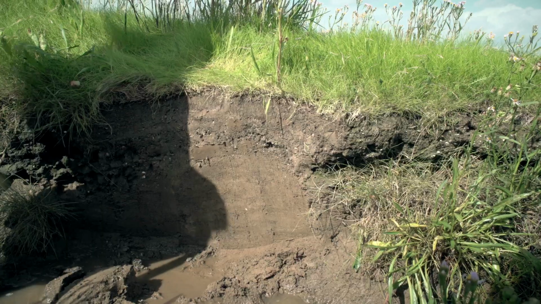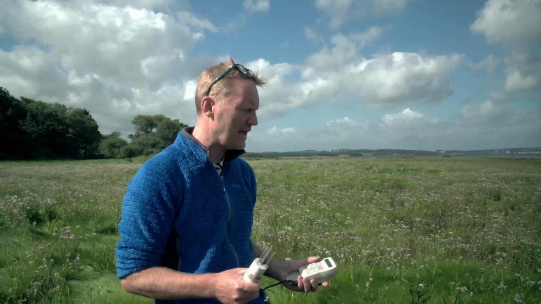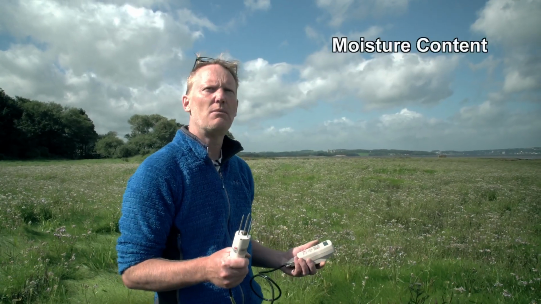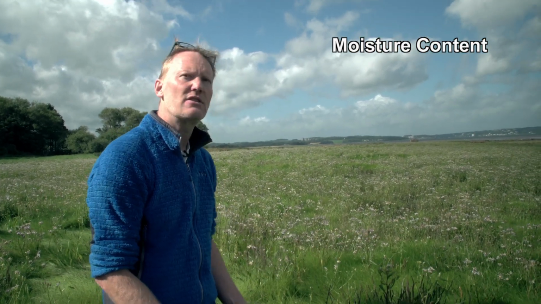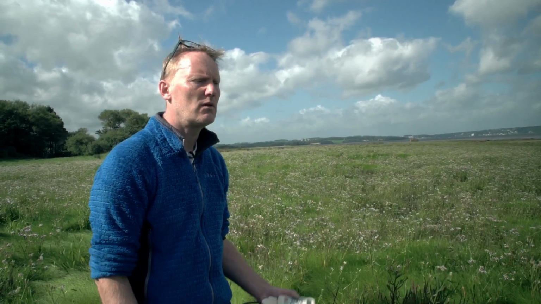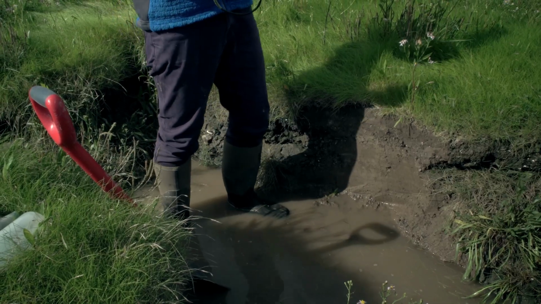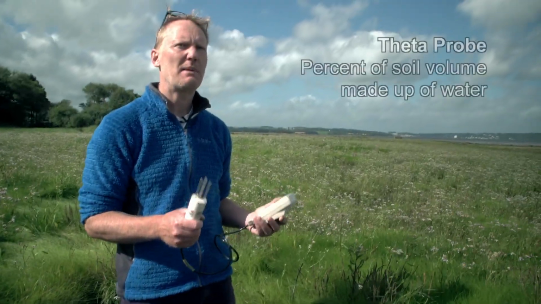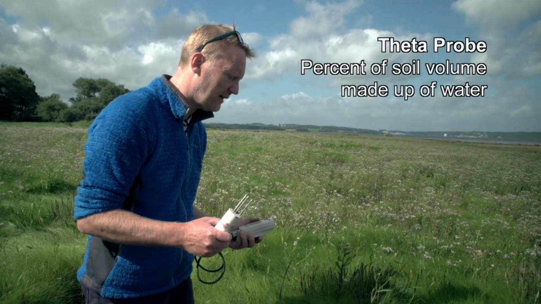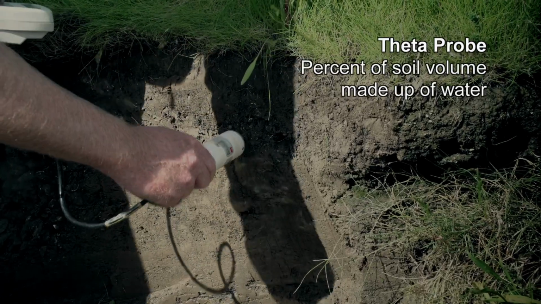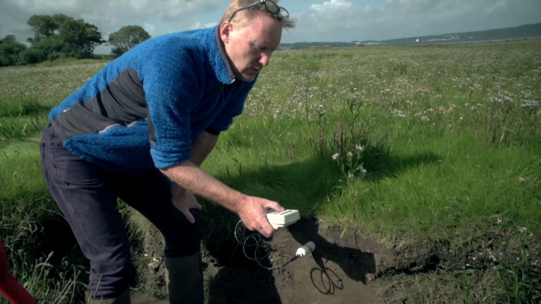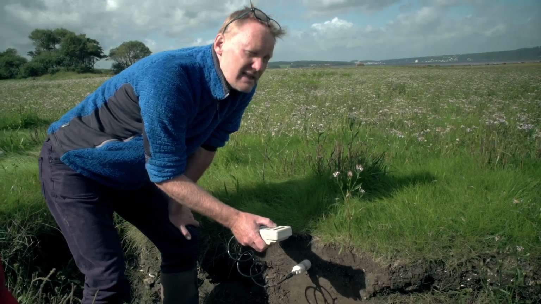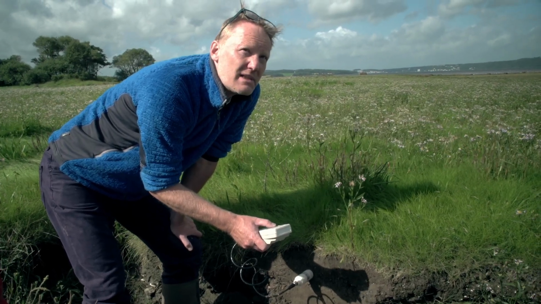One of the characteristic features of this soil that we can tell by its colour relates to the moisture content of the soil, so the amount of water it holds. And we can see here, just from where my feet are, that the water table is quite high. This theta probe here basically measures the amount of water that's in the soil profile. So if we put this into the soil profile and take a measurement of the soil water content, it's giving a measurement of about 40% water content.